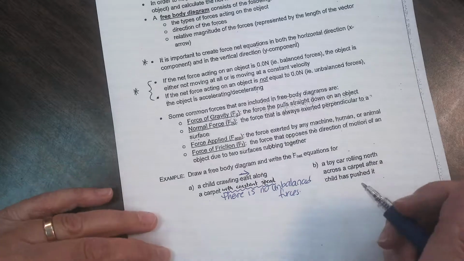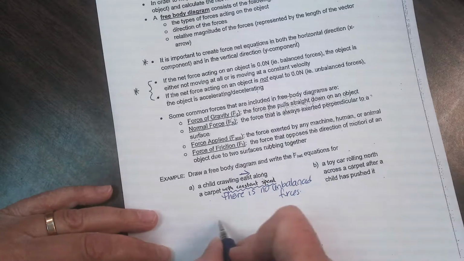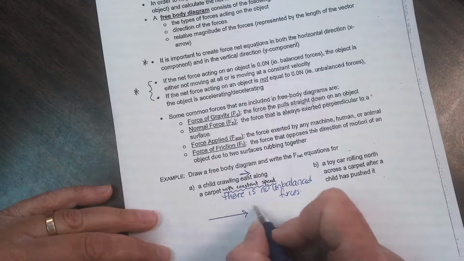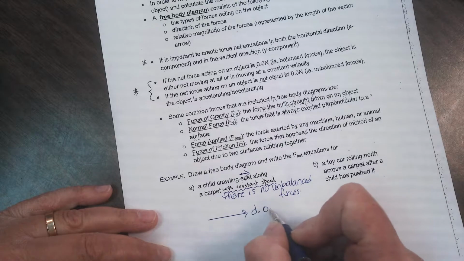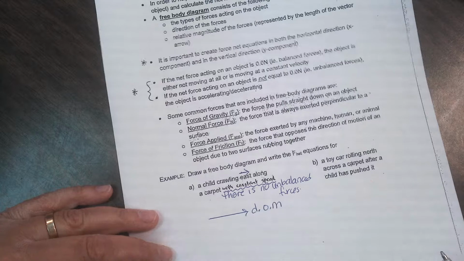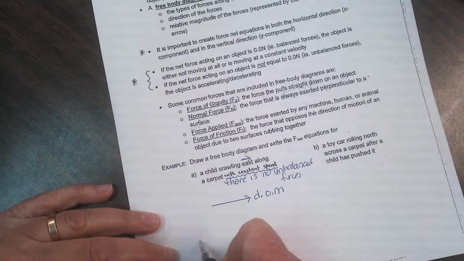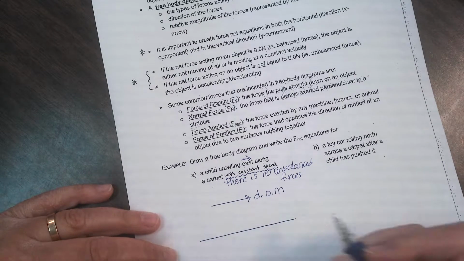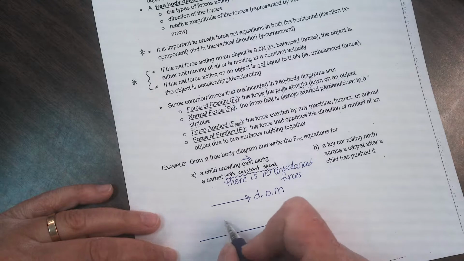Okay, so the direction of motion is east. We say direction of motion. And this is how we Bob Ross a child crawling on the floor.